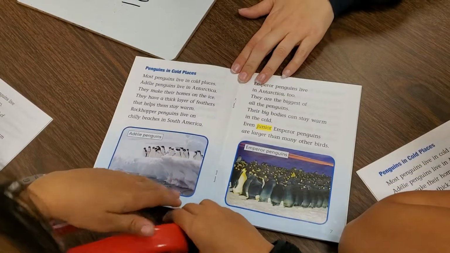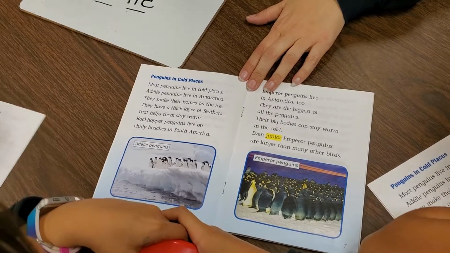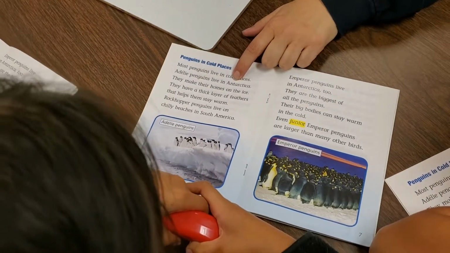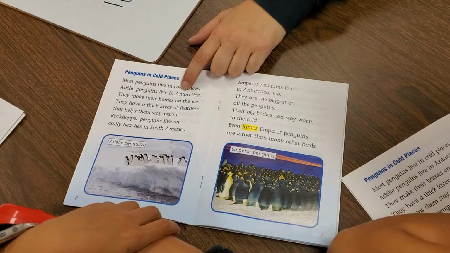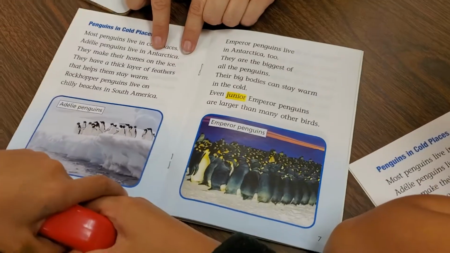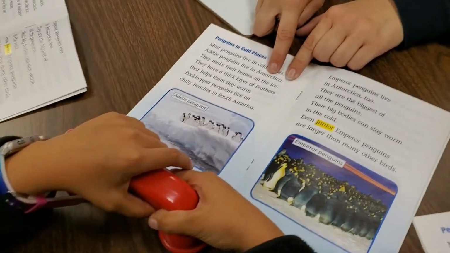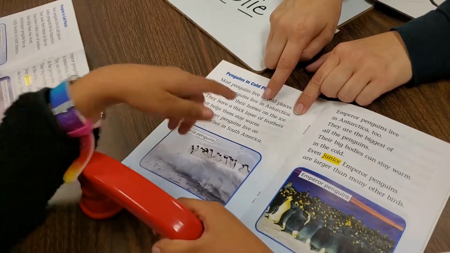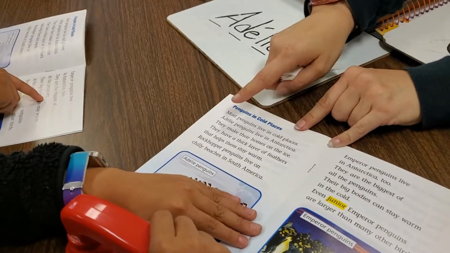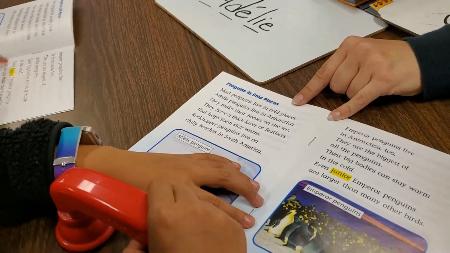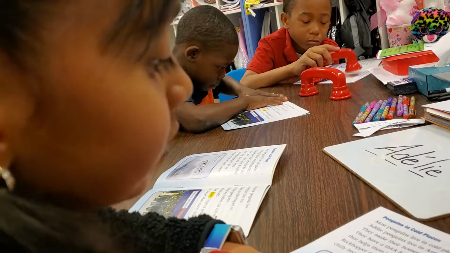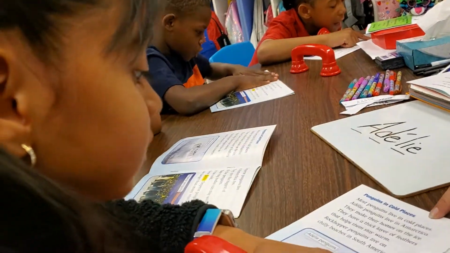Most penguins live in cold places. Adelia penguins live in Africa. Well, ant. Go ahead. You found ant. What else can you read in that word? Antarctica. They make their home on the ice. They have a layer of feathers that helps them stay warm. The rockhopper penguins live on chilly beaches in South America.